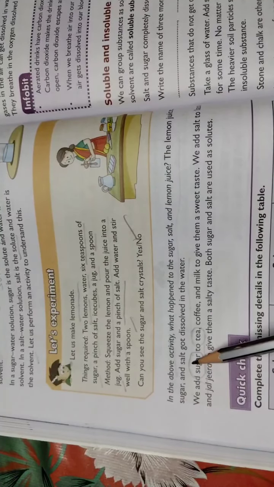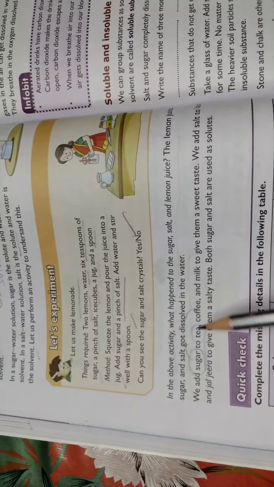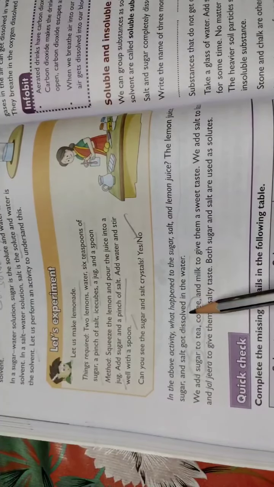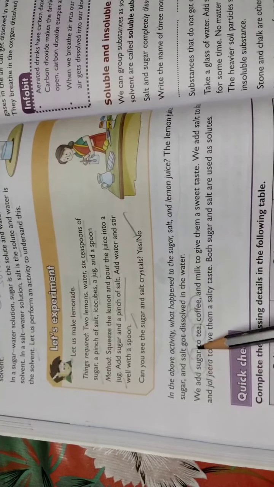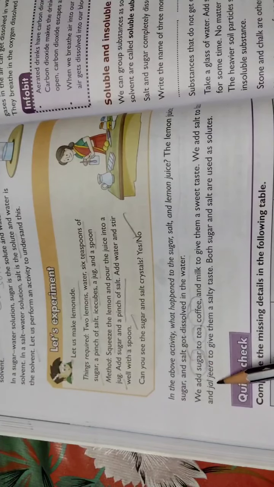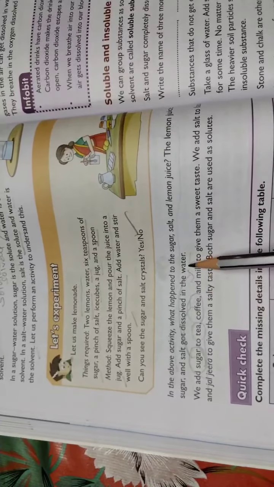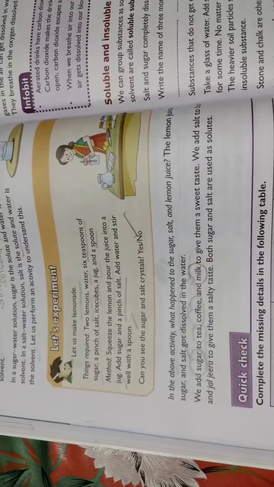Next we can add sugar to coffee. So coffee, that liquid, will be the solvent, and sugar will be the solute. We can add sugar to milk, that means milk will be your solvent and sugar will be your solute. Why do we add sugar to all these items? To give them a sweet taste.